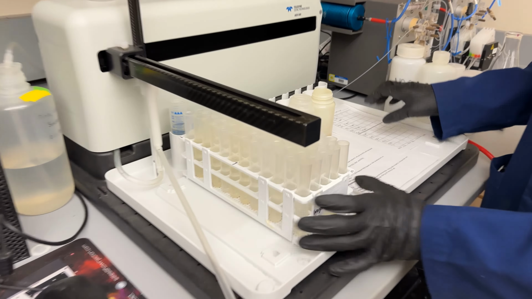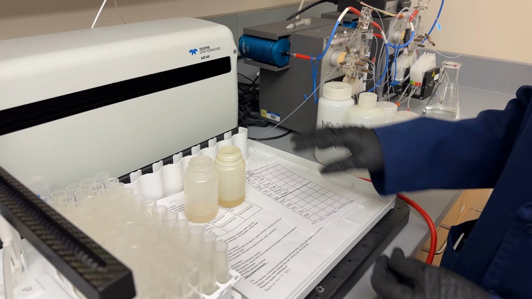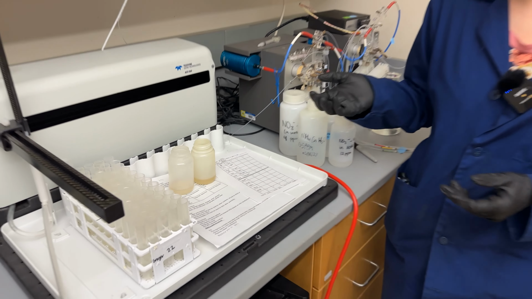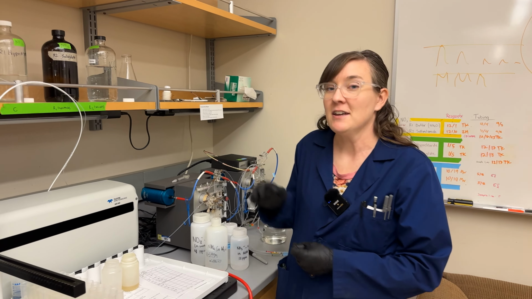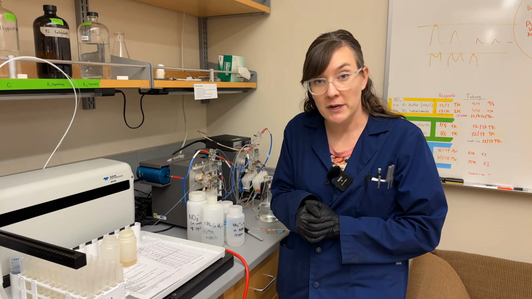Make sure that you fill out your ICP rack map to record where all of the different samples are. And then we're going to run it on the FIA. This is the FIA. That stands for Flow Injection Analysis. This instrument can run nitrate, nitrite, ammonium, and SRP. We're not going to talk about SRP today, but we'll talk about those nitrogen.